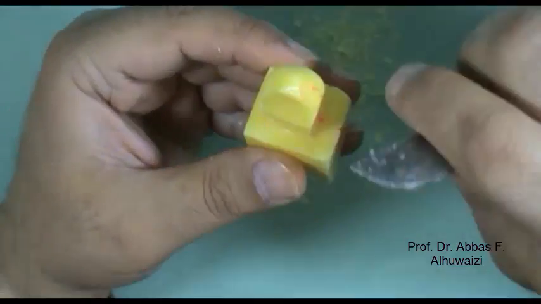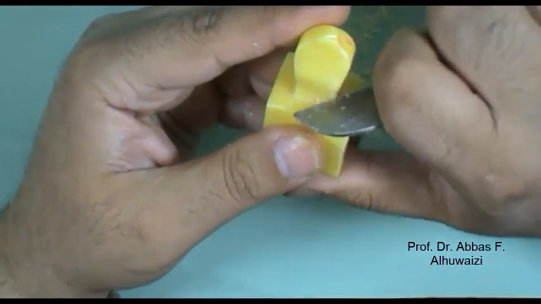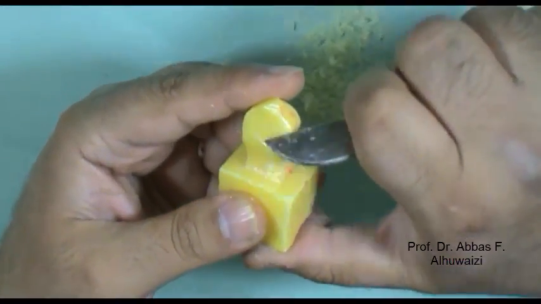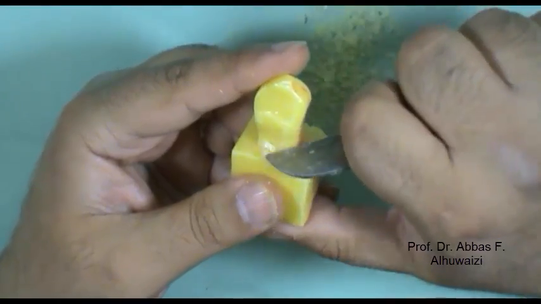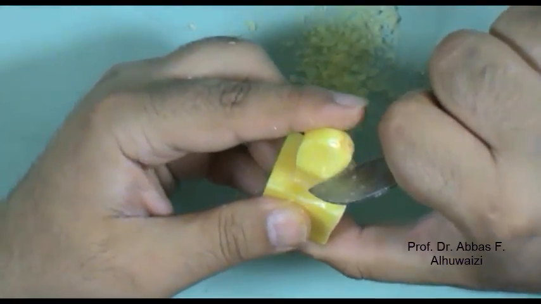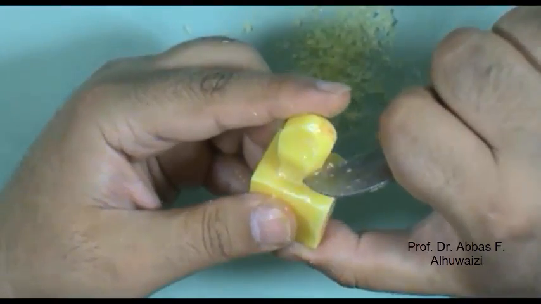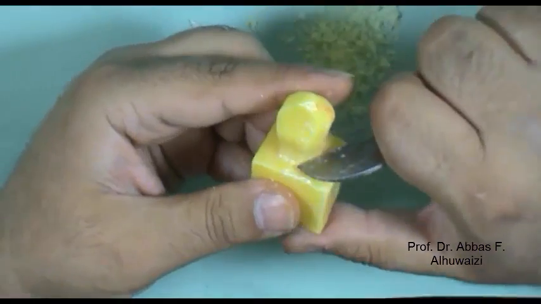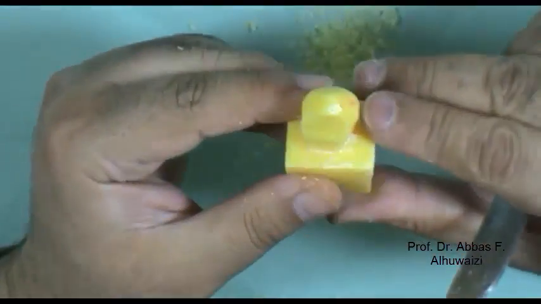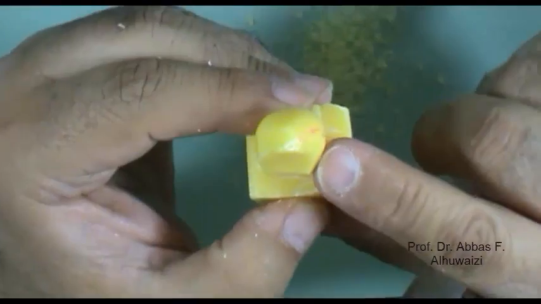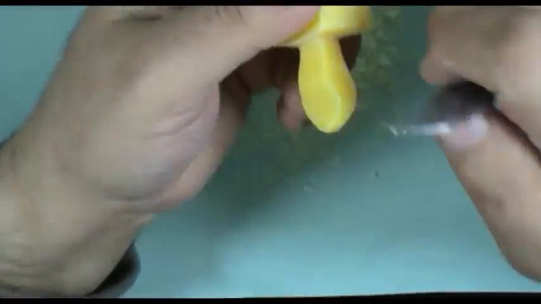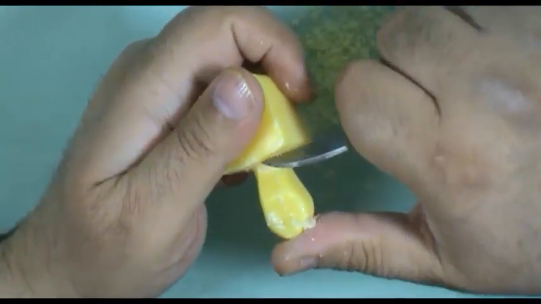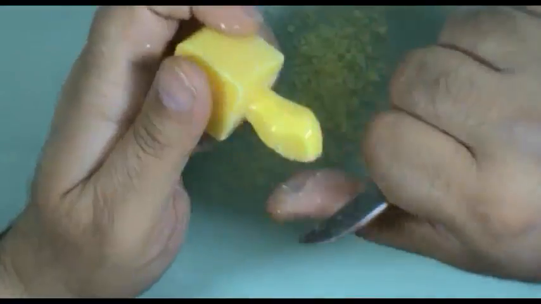Therefore, we should take a little bit more to make the dimensions palatally thinner than the labial. As you can see here.